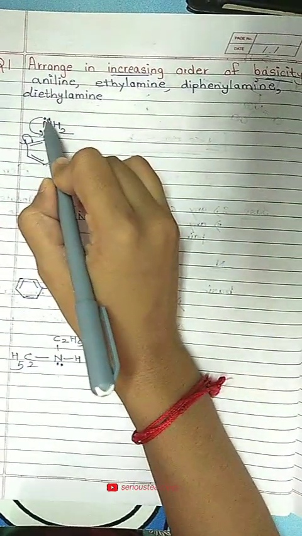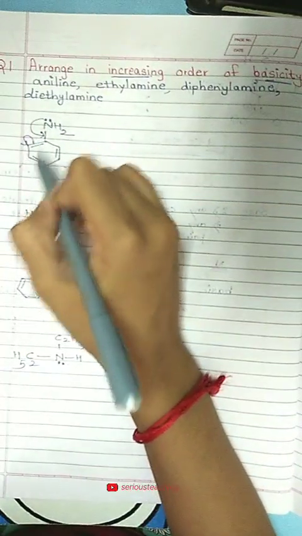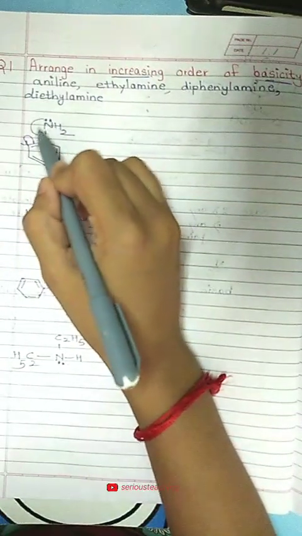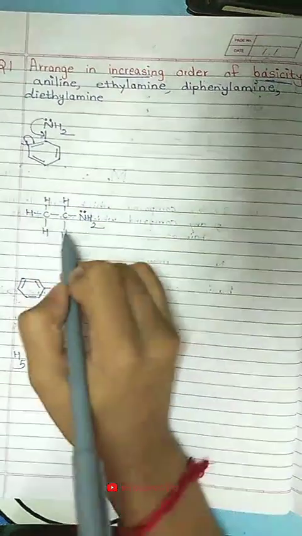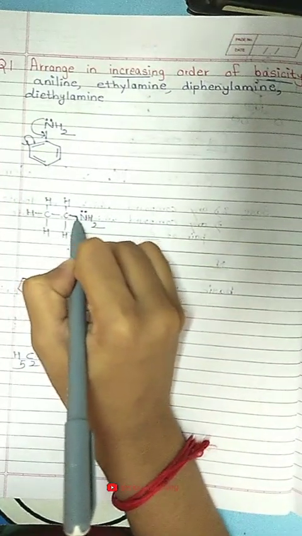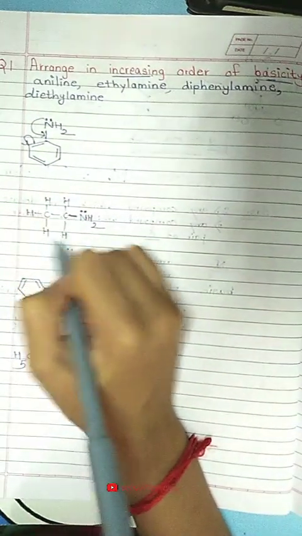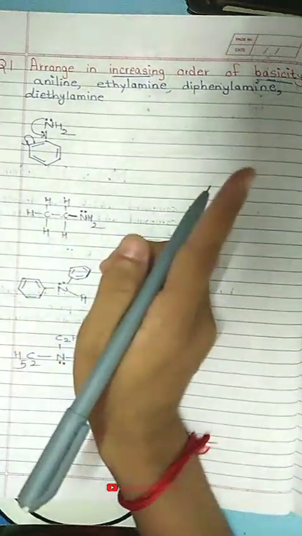So see, this lone pair of electrons in aniline can easily go in resonance, okay? Means this lone pair will be delocalized over the complete ring. So this is the case in aniline. What will happen in this case in ethylamine? See, here resonance is not possible because there is no pi bond in which resonance can take place. So first, resonance is not there.